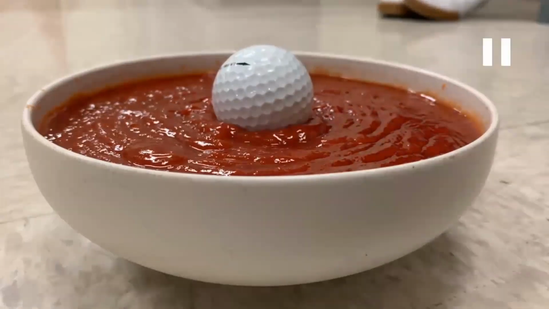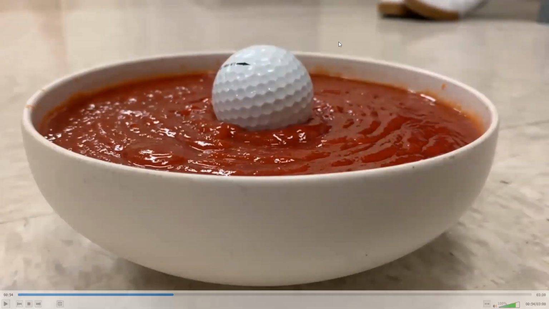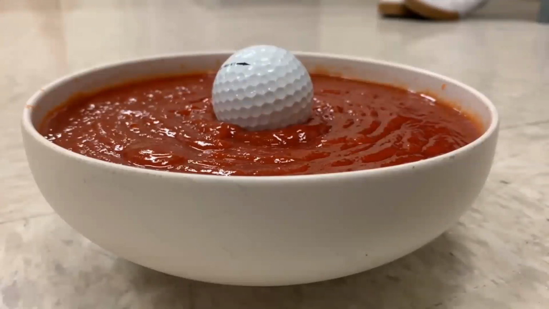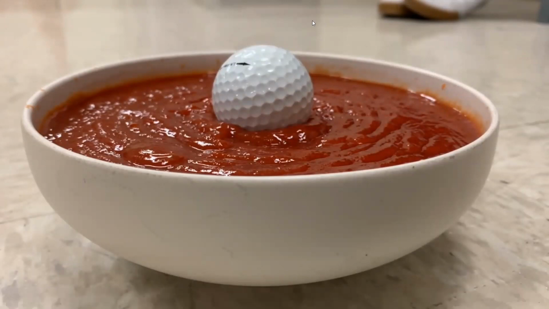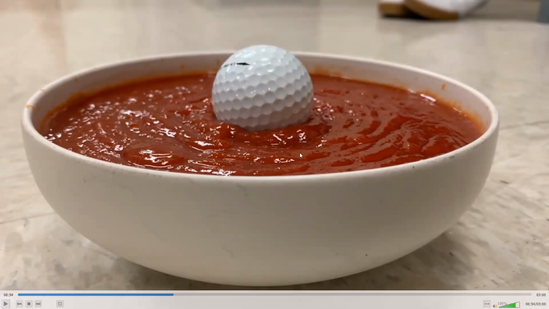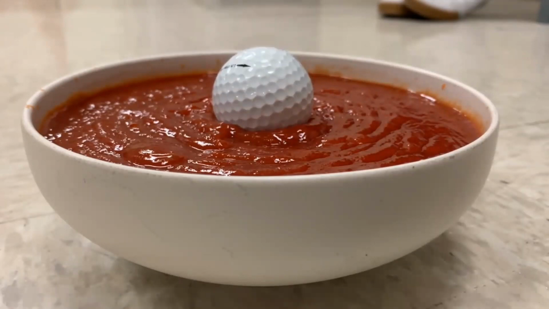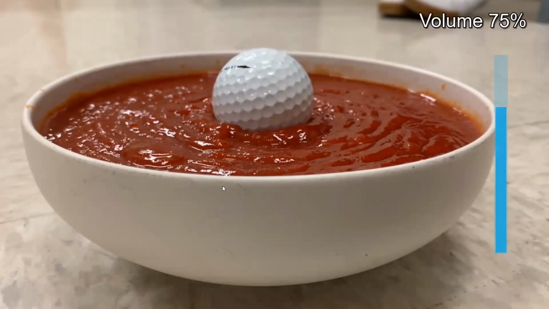Here you can see we have just kept one object on that ketchup. Here it behaves almost like a solid. So this is the low stress value. At the low stress value, you can see the ketchup is almost like a solid, so it has the highest viscosity. And if you drop this object from a certain height, then that will cause the impact and it will increase the shear stress value. So then the fluid will behave as a liquid.